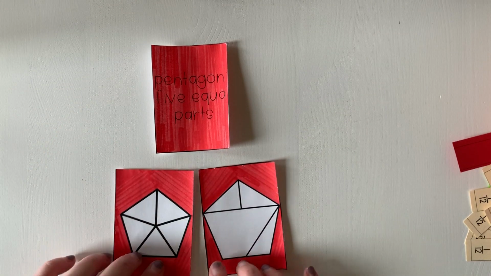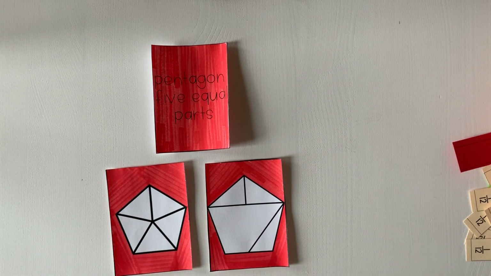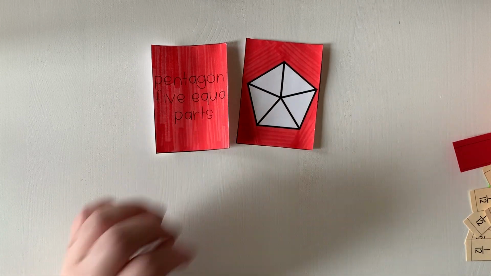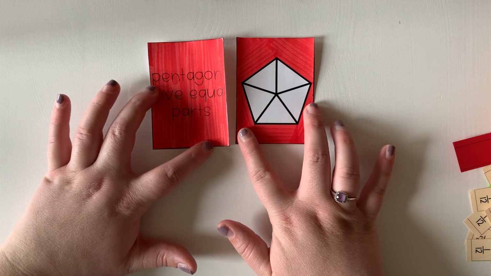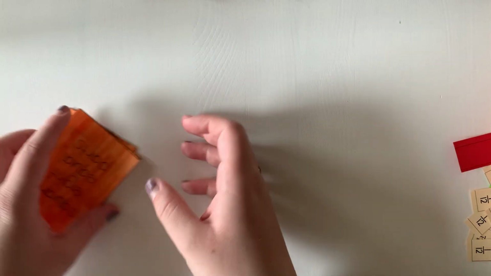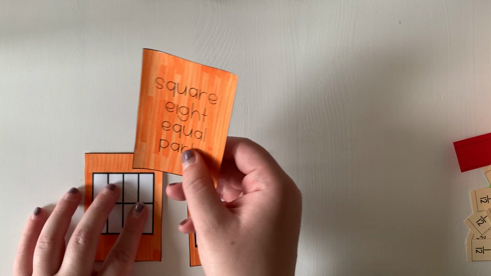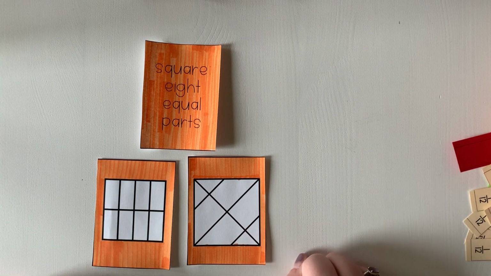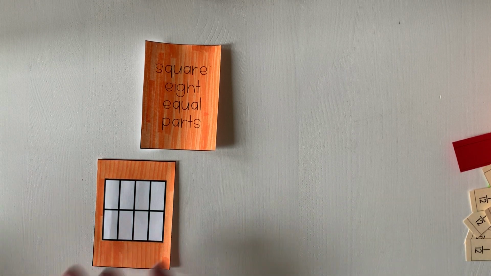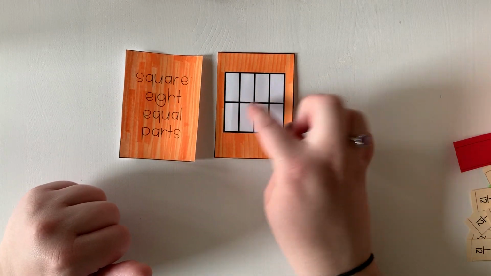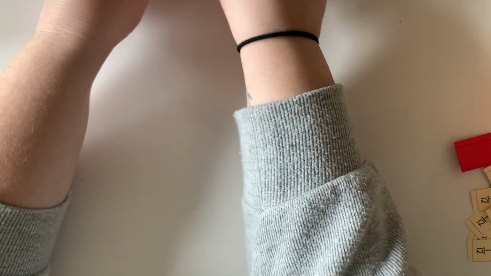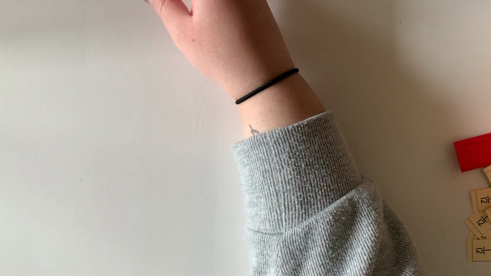Pentagon, 5 equal parts. Which one of these is 5 equal parts? The first one or the second one? And it should be the second one because the triangles are all the same size. Then I have the last one, a square split into 8 equal parts. So is this one or this one split into equal parts? It would be the first one. All of these pieces are the same size, okay? So that is the one activity for today.